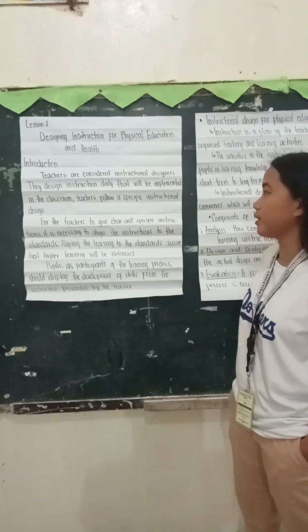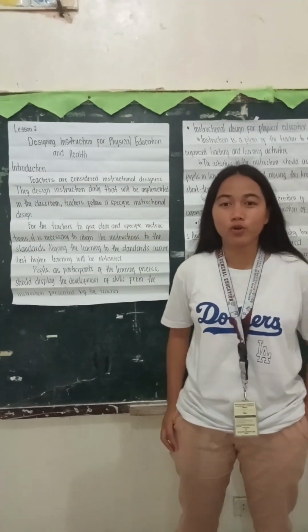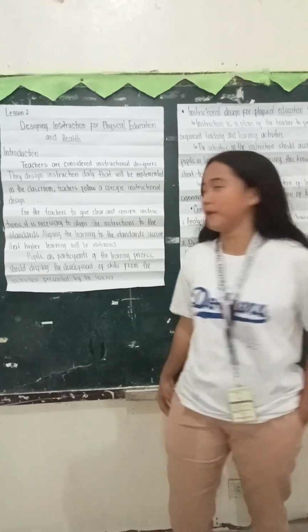Way that will be implemented in the classroom. Teachers follow a specific instructional design. The teachers are the ones who create instruction in the classroom for student learning. They need to consider some factors for more effective teaching, like the differences in students' intellectual level.